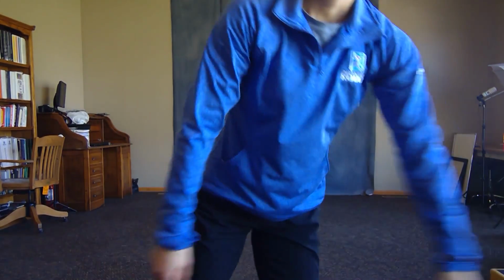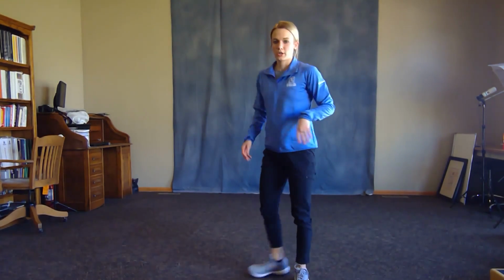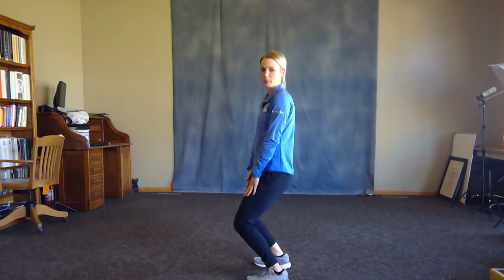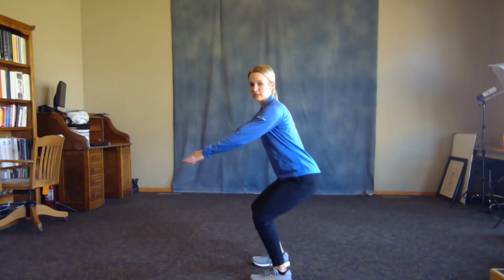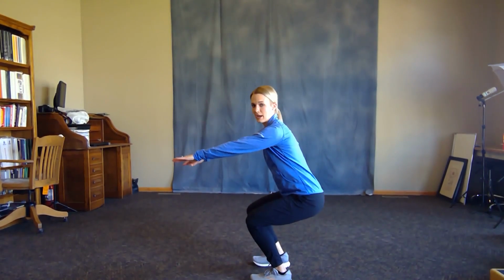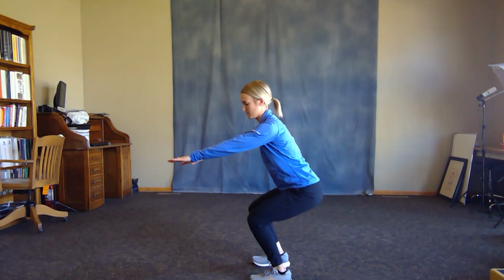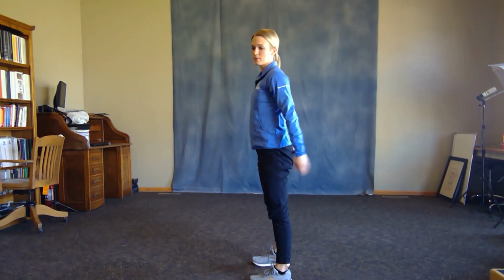So talking about proper squat form. So you want to make sure that you're sitting back. You don't want your knees coming forward. You want to sit back like you're sitting in a chair. Keep your back flat, no hunching forward too much, no arching through your back. You want to be somewhere in the middle. And then coming back up.